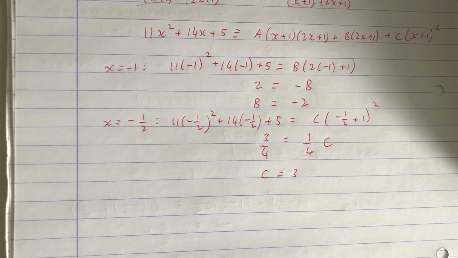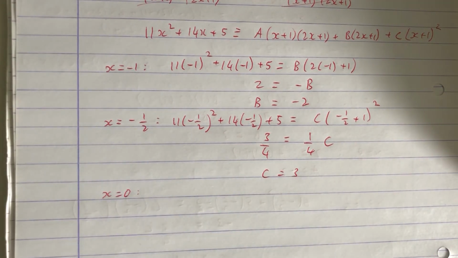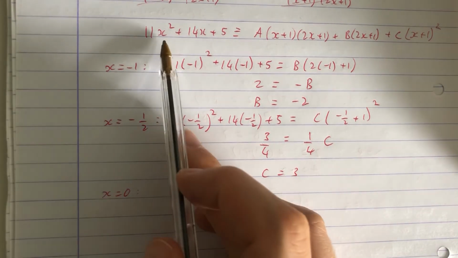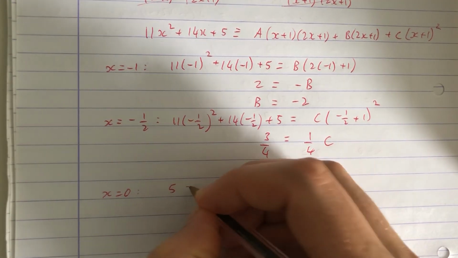And the value I tend to pick, if it hasn't been picked already, is 0. If 0 had been picked, I'd pick 1. If 1 had been picked, I'd pick 2. If 2 had been picked, I'd pick 3, and so on. So I'm going to pick x is equal to 0, just because I need to pick another x value. The reason that I choose that is because these two terms obviously disappear. It's easier to do the maths.